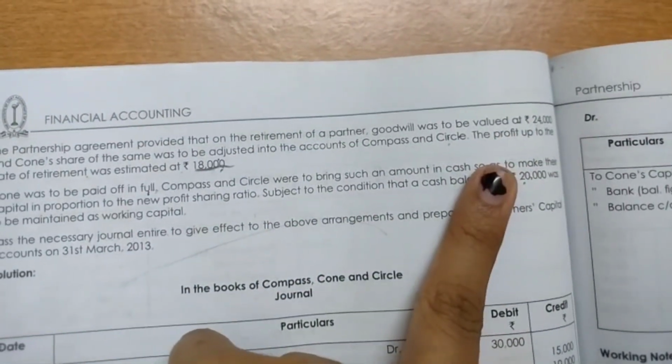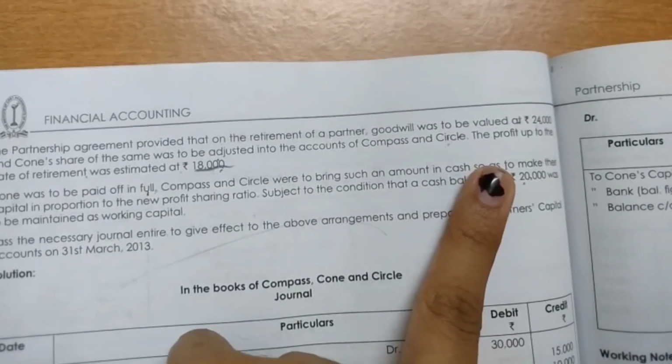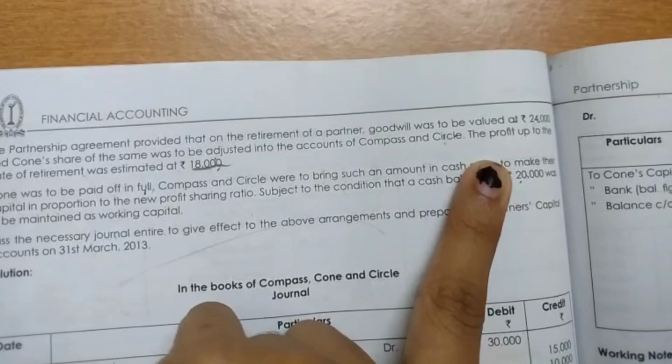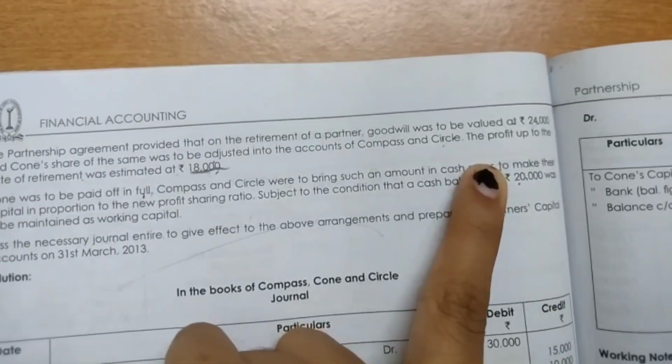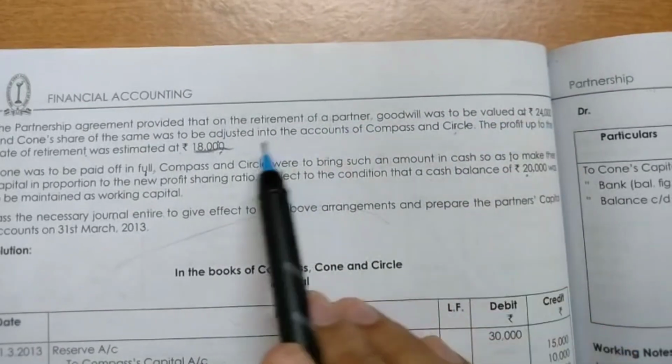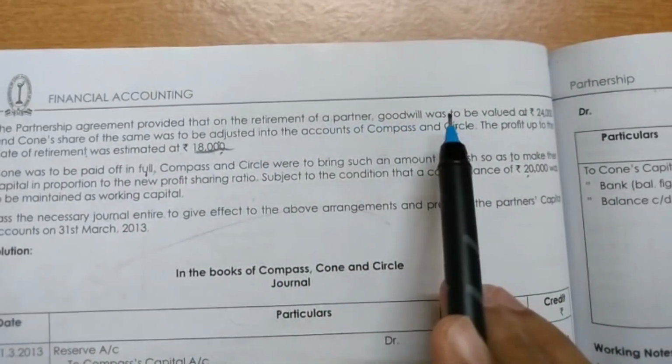Now we have to find the share of B. In order to find the share of B, what do we do? We multiply this 24,000 with B's share, which is 2/6, to get the biggest share of goodwill. So 24,000 into 2 by 6, and when we do that, we get 8,000.